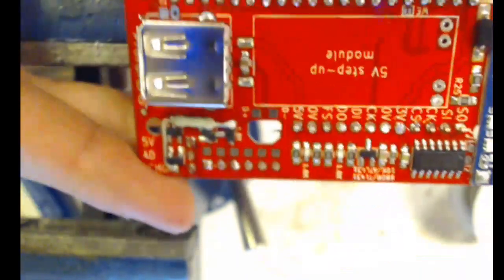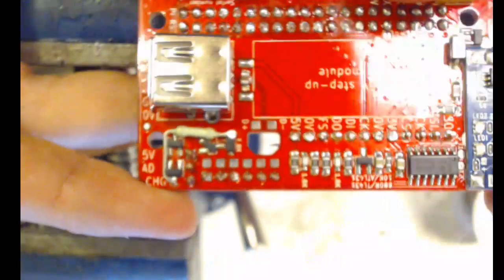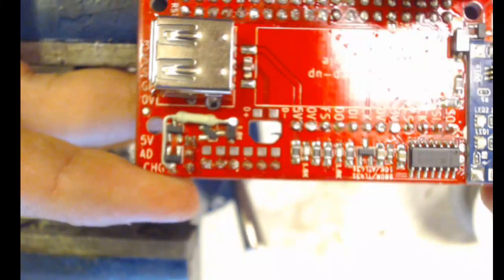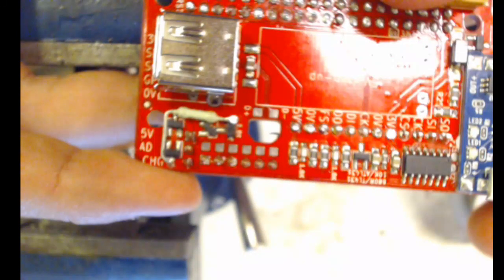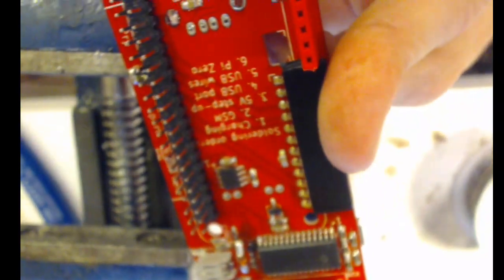Now let's see if it's straight. It's kinda straight.